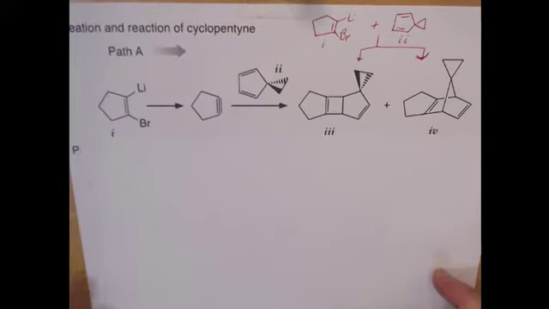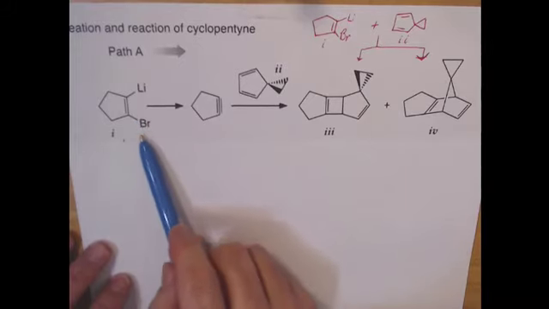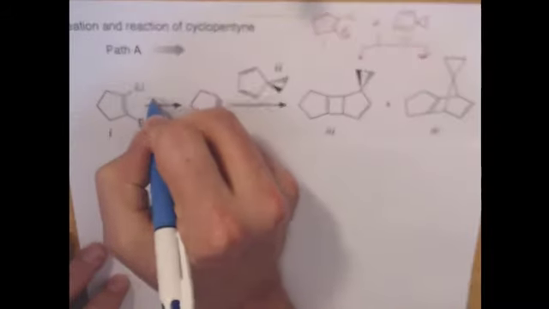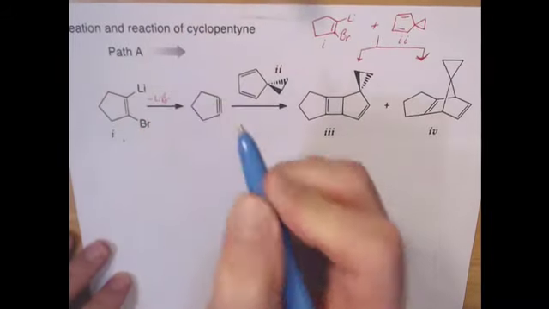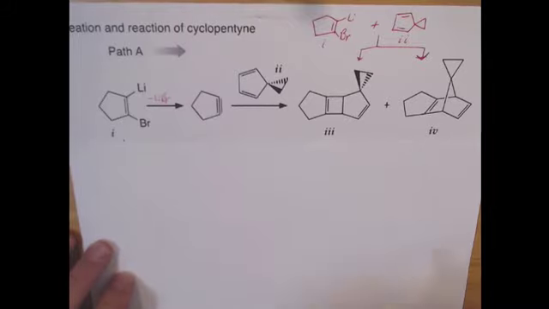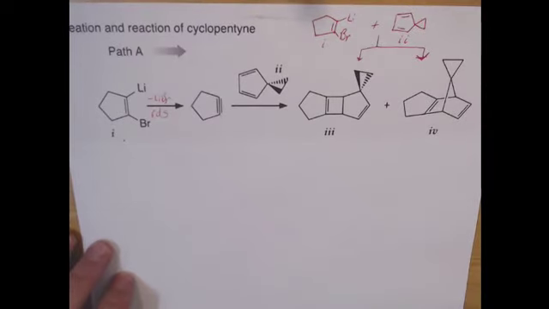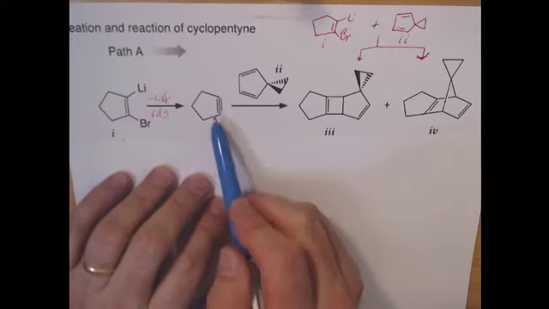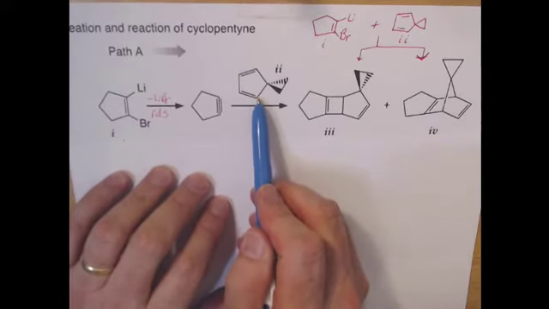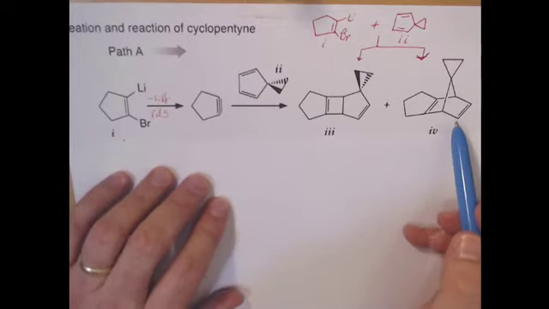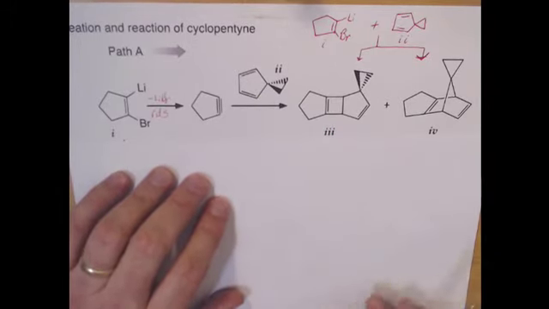So, in our first path, path A, if lithium bromide is eliminated, we lose lithium bromide, we could generate the cyclopentyne. And this is what we would expect to be the rate determining step for this reaction. This would generate a cyclopentyne which could then rapidly undergo reaction with cyclopentadiene 2, producing either the Diels-Alder adduct or the 2+2 cycloaddition.